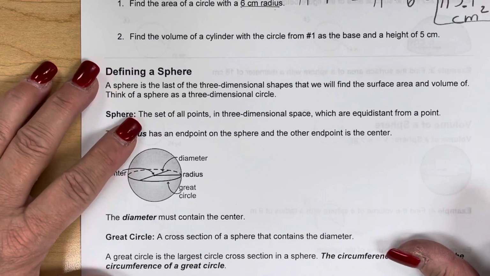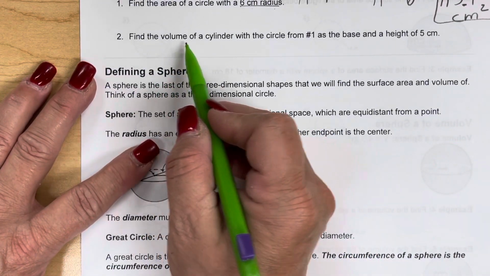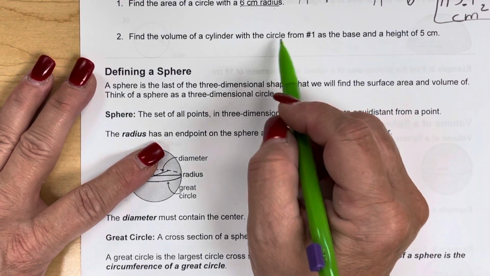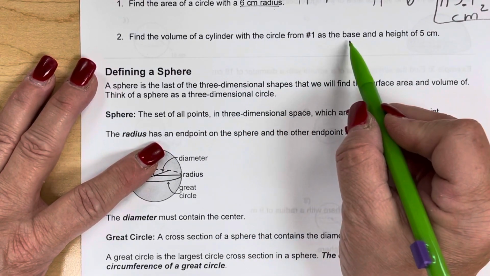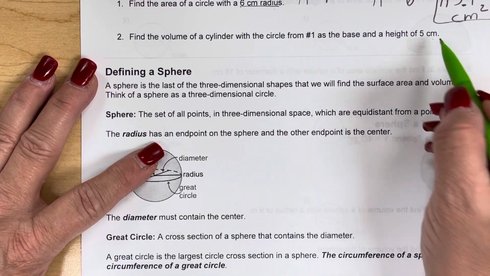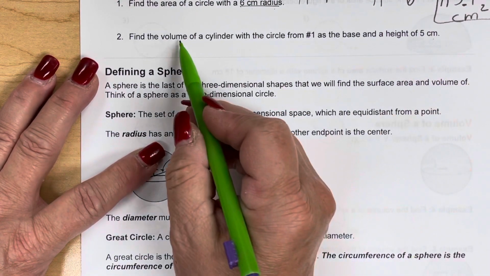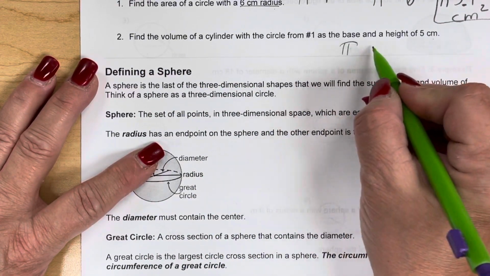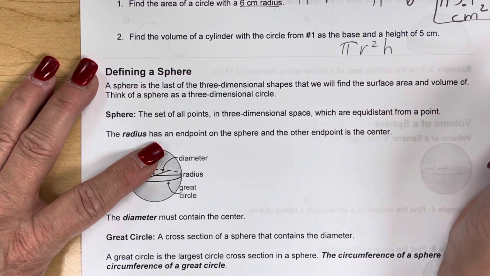All right, number 2, find the volume of a cylinder with the circle from number 1 as the base and a height of 5 centimeters. Okay, so now to find the volume of a cylinder, I need pi r squared times height.